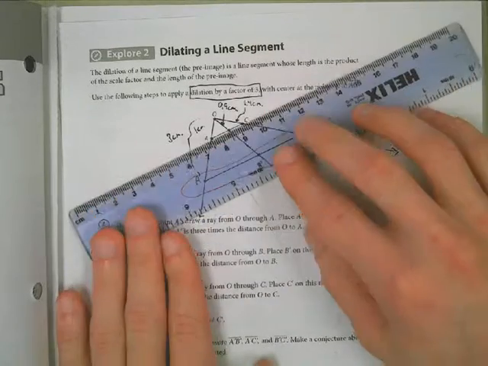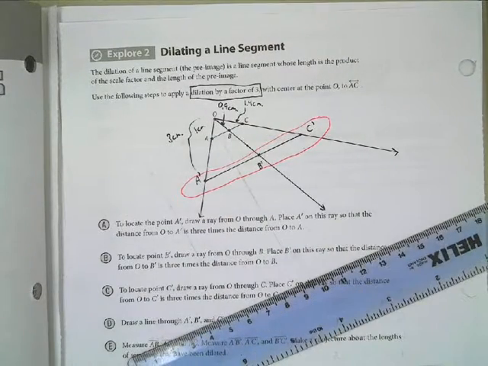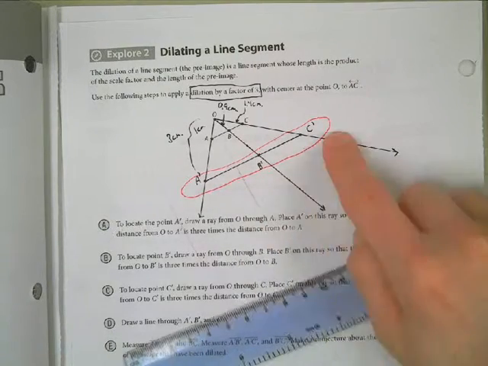Jane, did you have something else? I'm sorry, what did you say? Oh, I was going to say something linear. Okay, so they do make a straight line. They are collinear. A prime, B prime, C prime are collinear on the same line, just like A, B, C are on the same line. That's important, too. We don't want that to not happen.